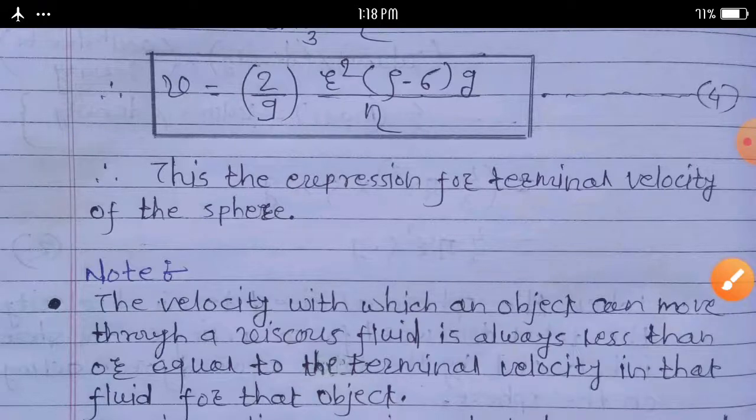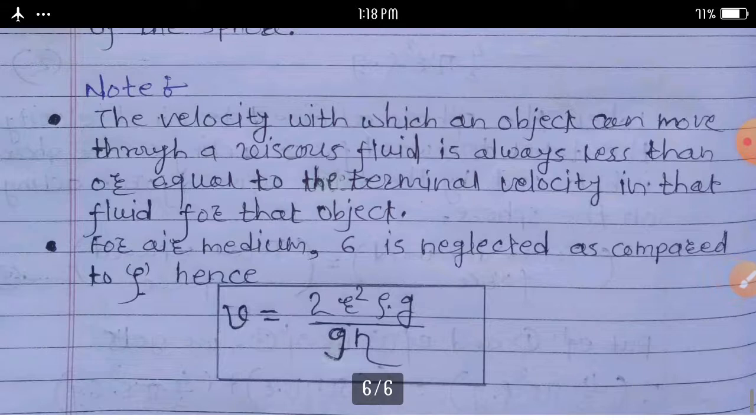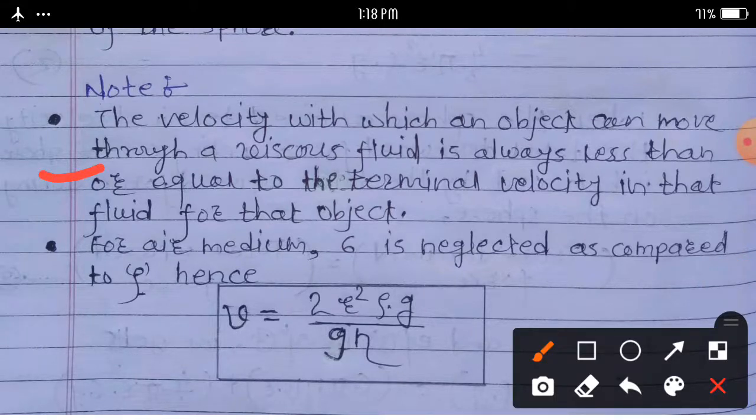Some notes to prepare. First note, the velocity with which an object can move through a viscous fluid is always less than or equal to the terminal velocity in that fluid for that object. Next, for an air medium sigma is neglected, so v is equal to 2 r square rho g upon 9 eta. This is the required equation for an air medium.